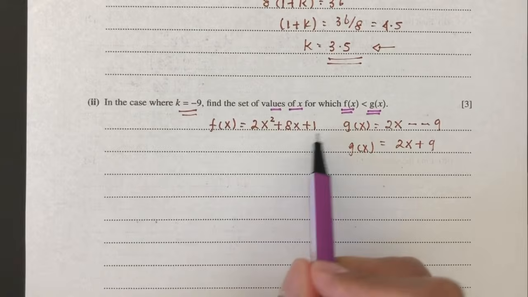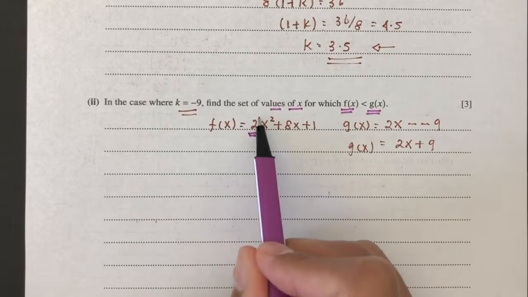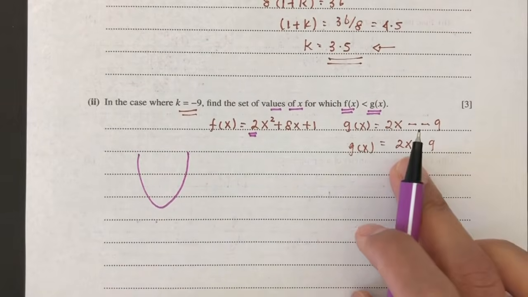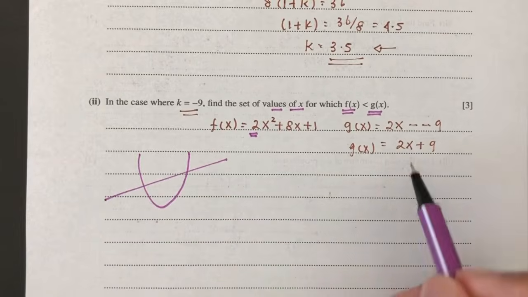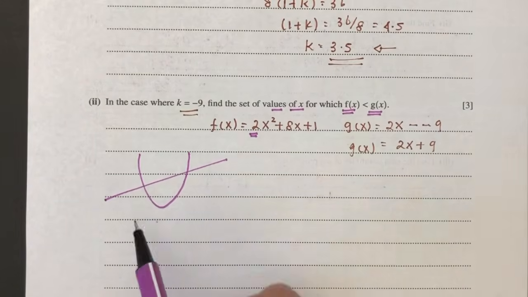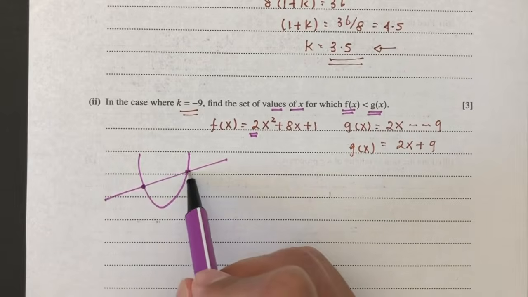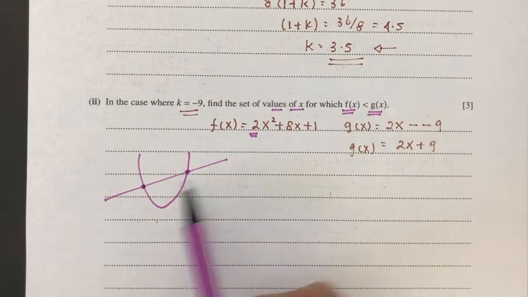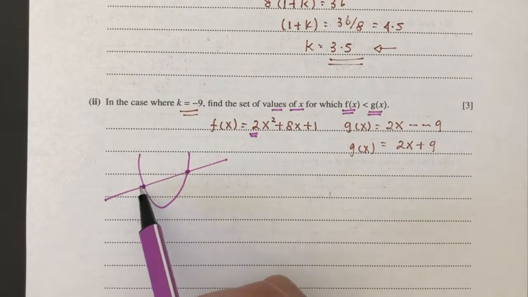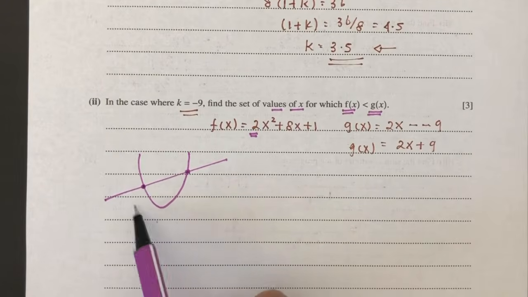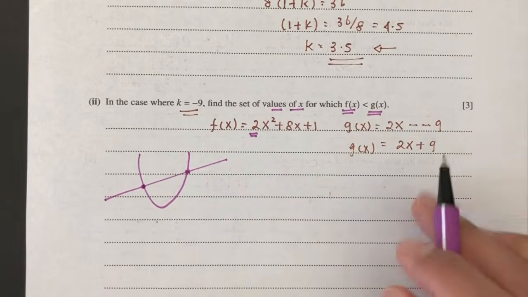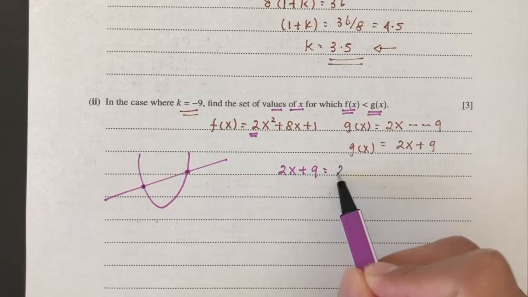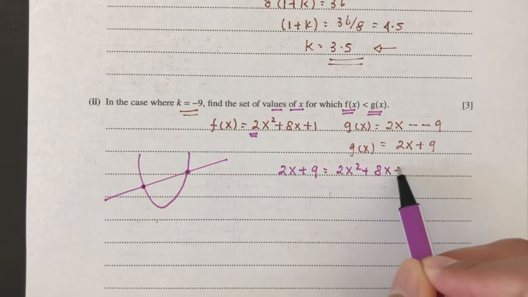So by observation, you know that this is a minimum curve. It will look somewhat like this. And this one is a straight line with gradient 2. So this one, g of x, will cut this curve at 2 points. And for the values that f of x is less than g of x, it will be between these 2 points. So let's first find those 2 points, then we can find the set of values. So again, solve them simultaneously. That will be 2x plus 9 equal to 2x squared plus 8x plus 1.